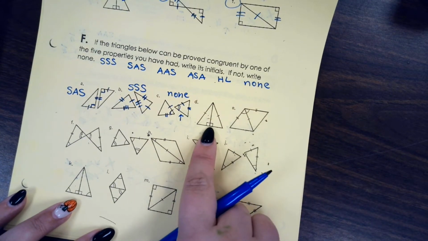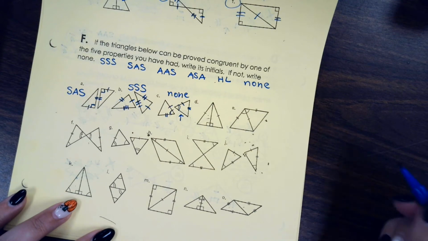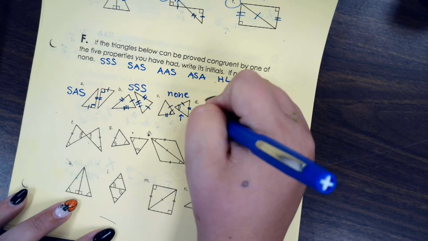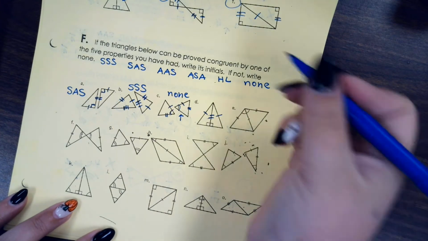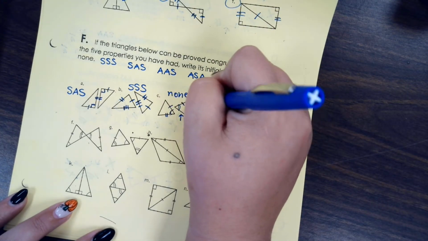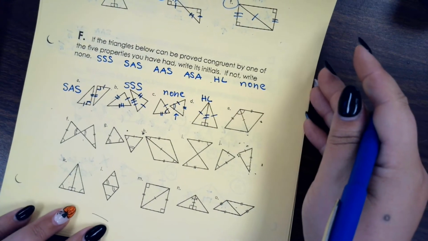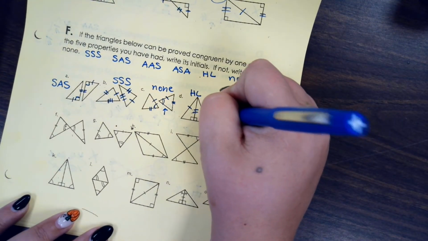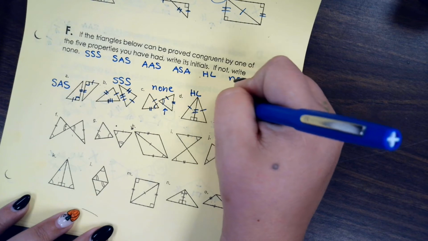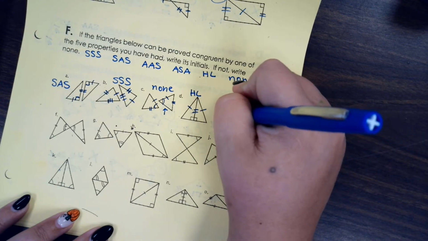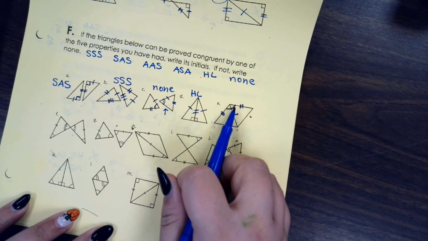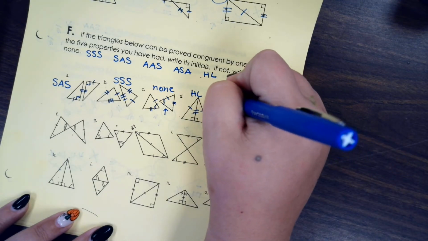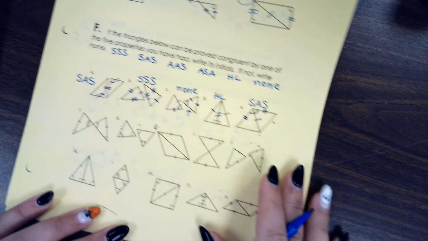Letter D, we see the right angle, so we're thinking hypotenuse leg. Let's see. Okay, hypotenuse are equal. They share the leg. So by hypotenuse leg, we can say those are congruent. All right, letter E. We've got congruent sides. We've got congruent angles, and then they share a side. Notice the angle is included in the congruent sides. So we can prove these are congruent by side, angle, side.